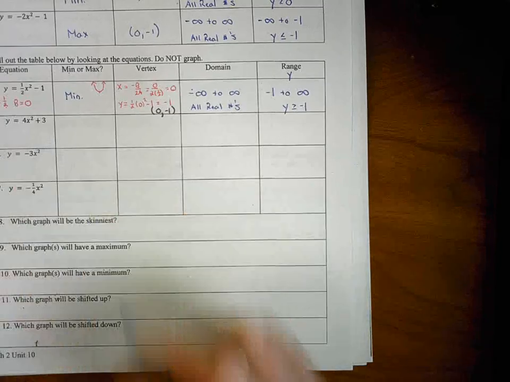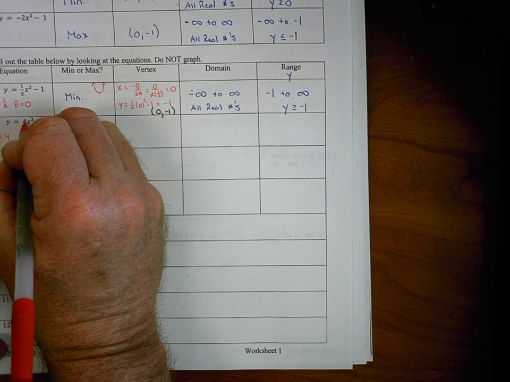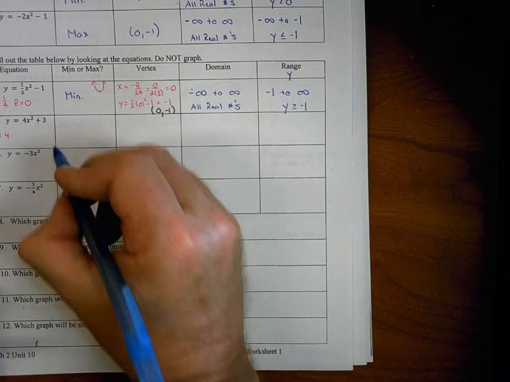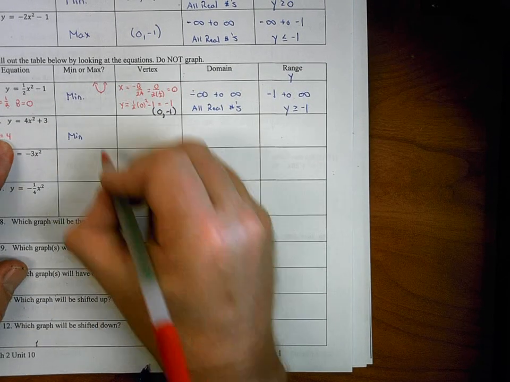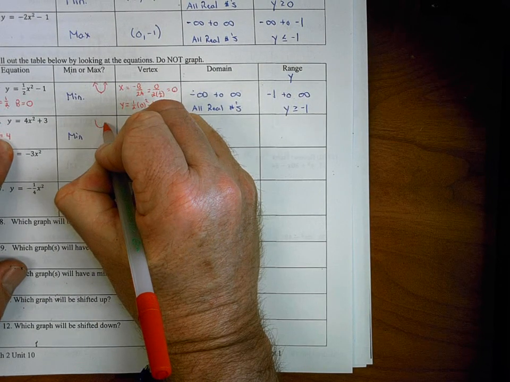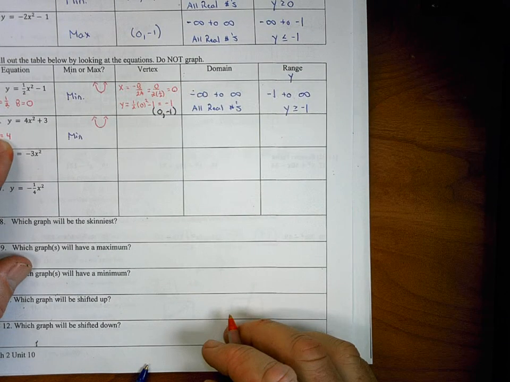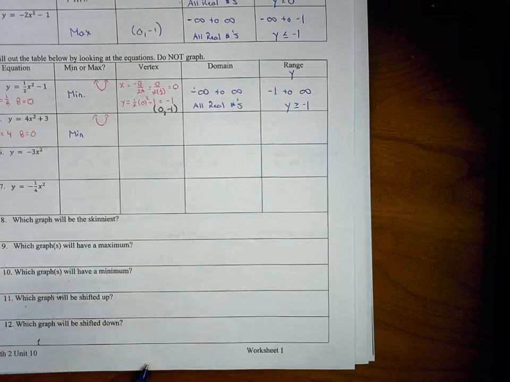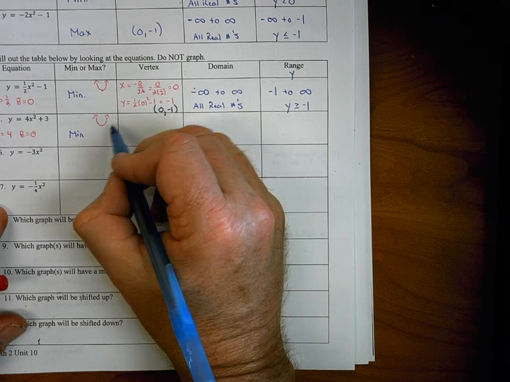Okay, moving on to number 5, we notice that my a value is 4. It is positive, so that means I'm going to have a minimum. Okay, why do I know it's going to be a minimum? Because anytime your a value is positive, that means you're going to get a parabola that is going up continuously. Okay, and then my b value here is going to be 0.